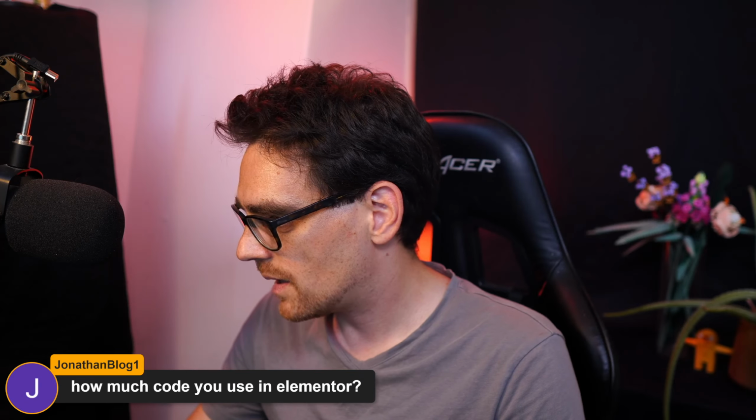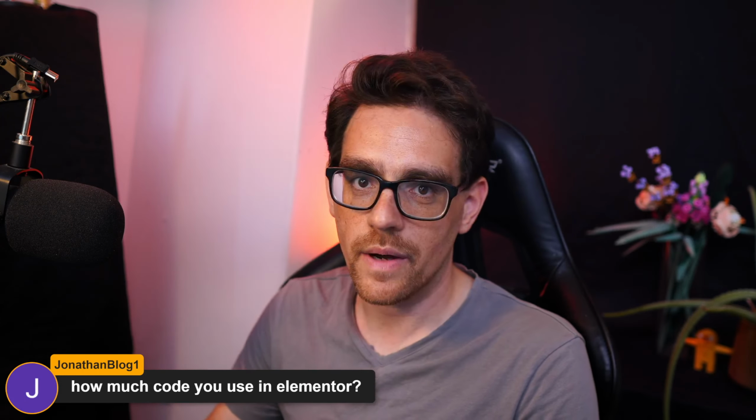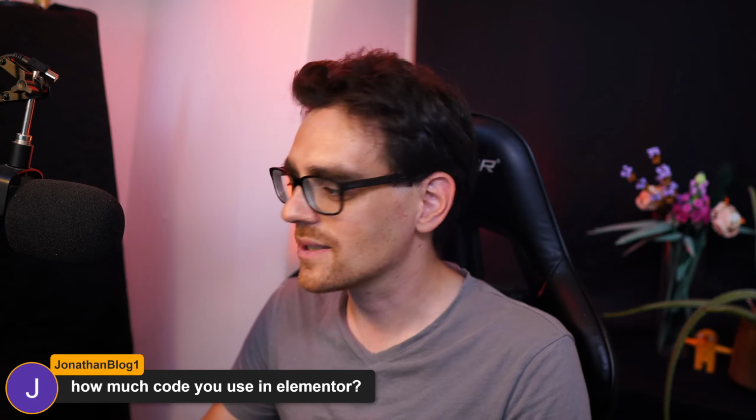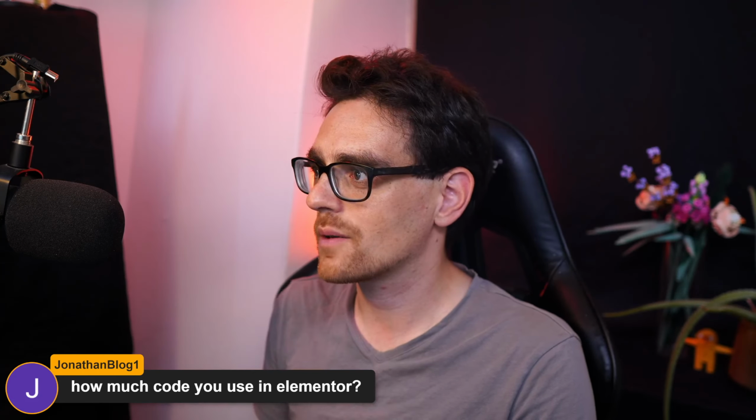How much code do you use in Elementor? Not that much, to be fair. We have plenty of add-ons that do a lot of the things that we want to do. I use a lot of CSS to just make the accents and the markings in a different color.